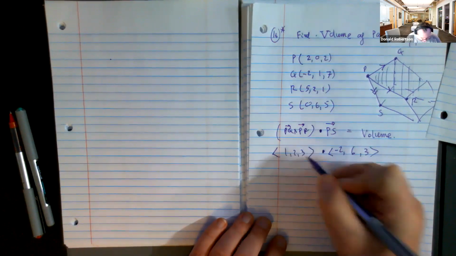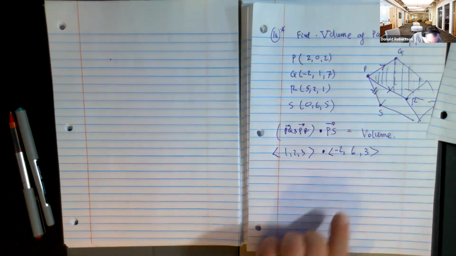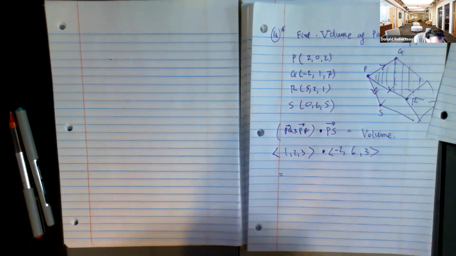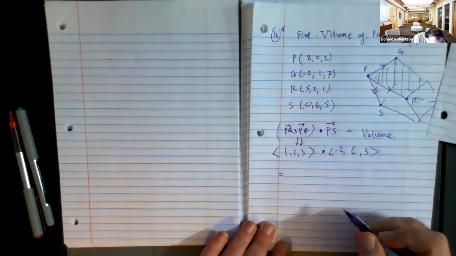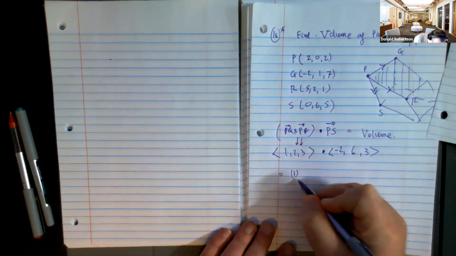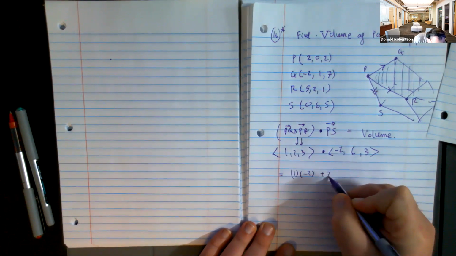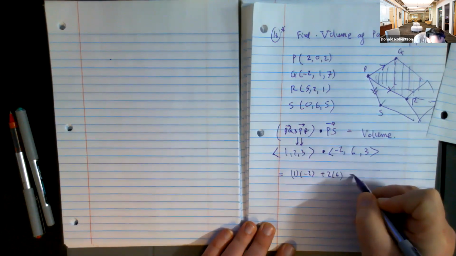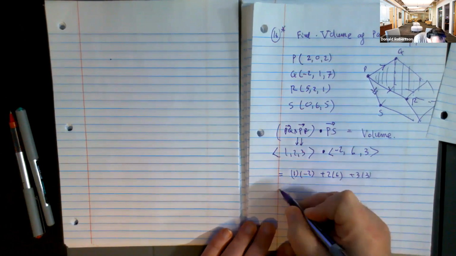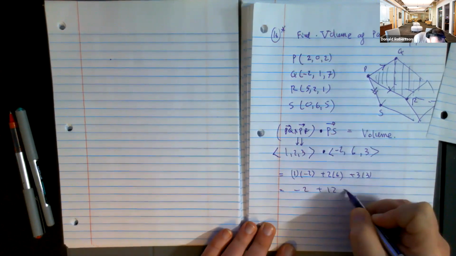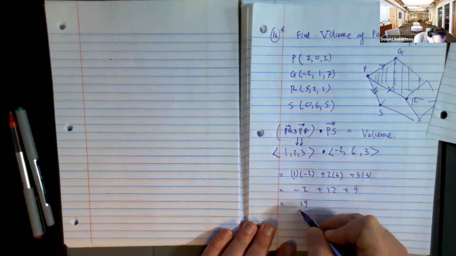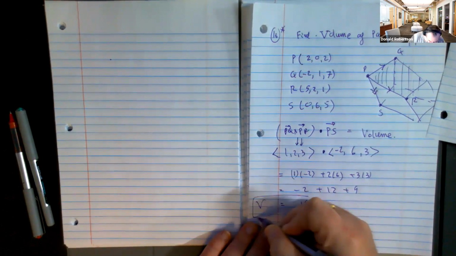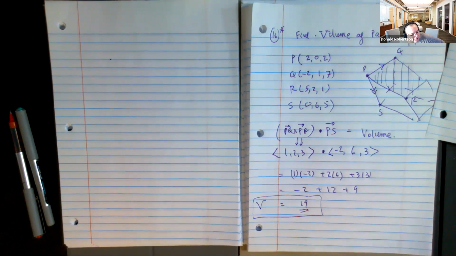And can you imagine, just for argument's sake, it was 1, 2, 3? Wouldn't the dot product then give me the volume? Let's pretend we did this, right? We really did calculate it and it was that. Then in this case, the answer would be, so that would be -2 add 12 add 9, which is, I believe, 19. And the answer would be, the volume is 19 cubic units.